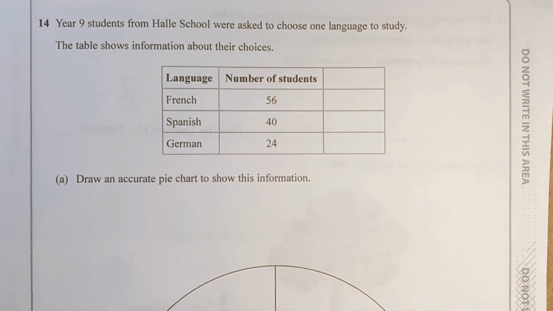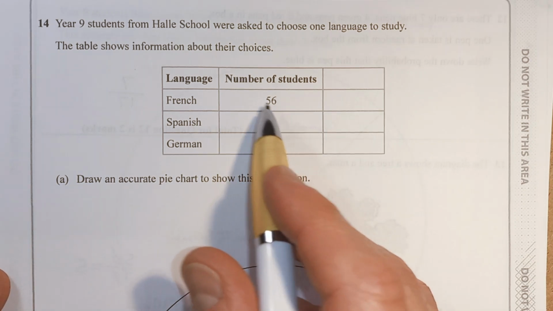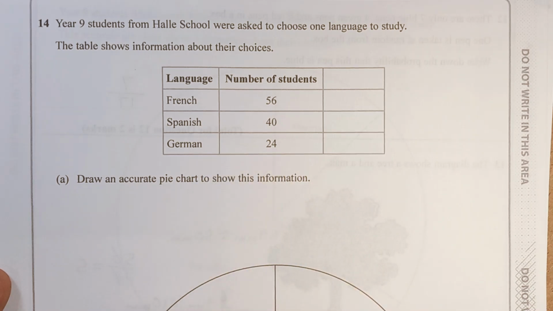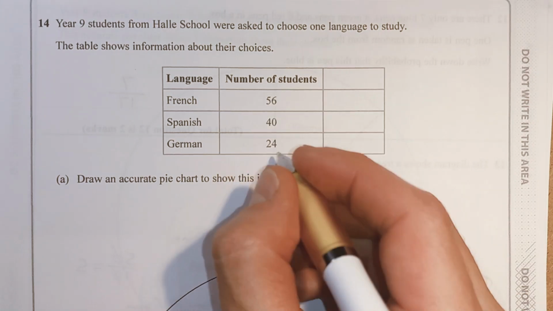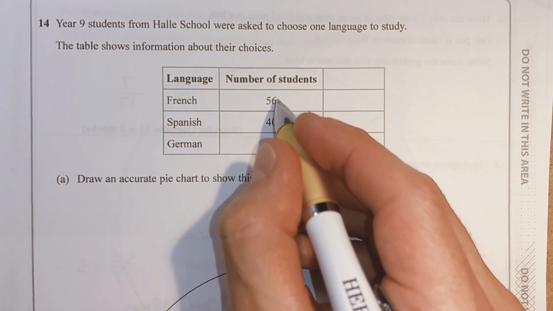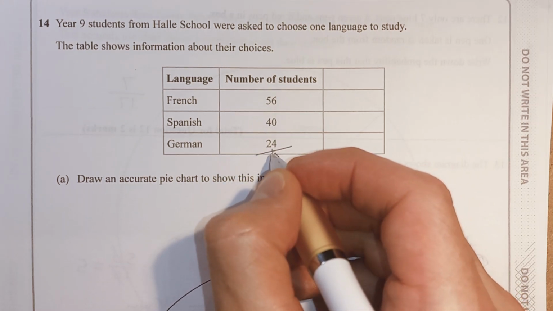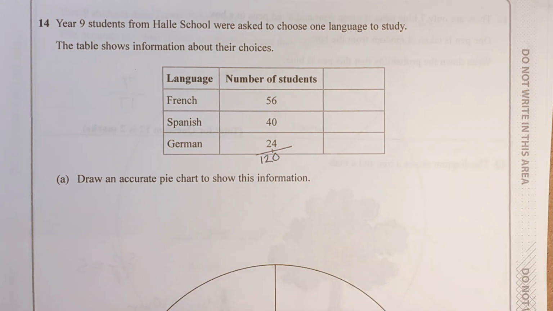Question 14. Year 9 students from Hale School were asked to choose one language to study. The table shows information about their choices. So 56 students chose French, 40 chose Spanish, and 24 students chose German. Draw an accurate pie chart to show this information. Okay, so if we're going to draw a pie chart, we're going to need to work out our angles. So the first thing we want to do is know how many students we've got in total. So if we add these up, 6 plus 0 plus 4 is 10, 5 plus 4 is 9, plus 2 is 11, plus 1 is 12. So we've got a total of 120 students.